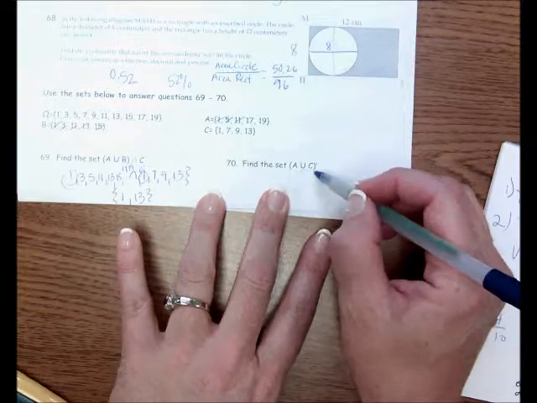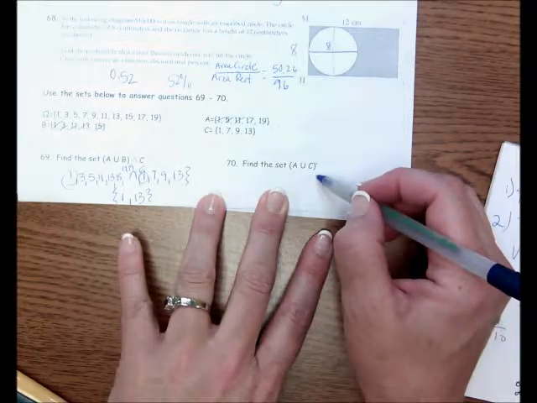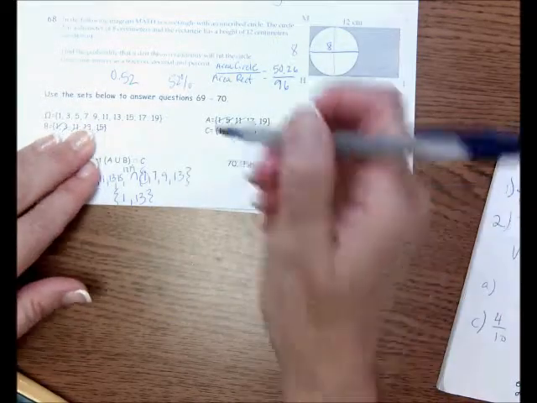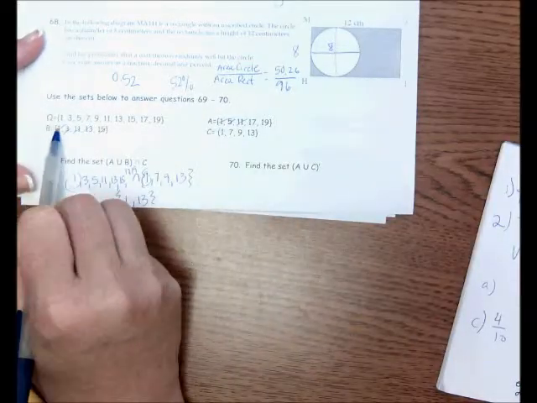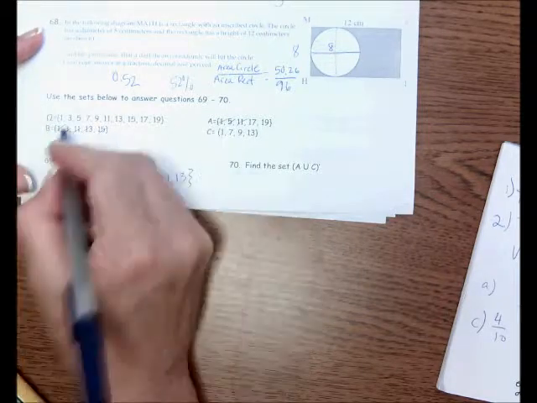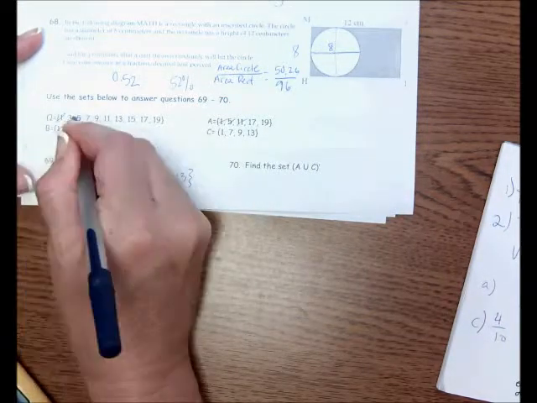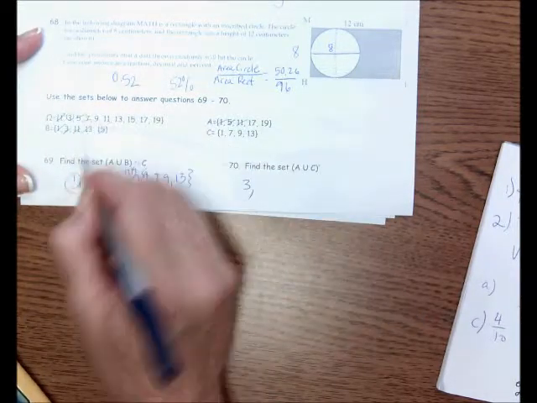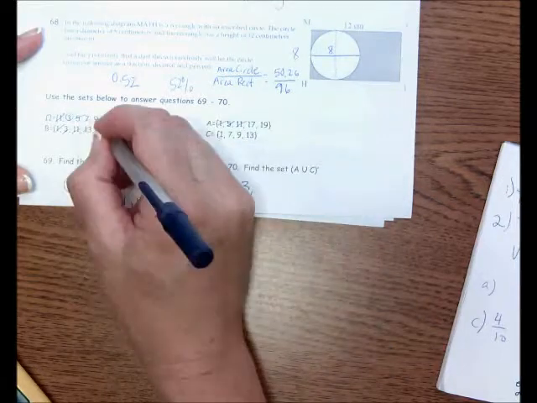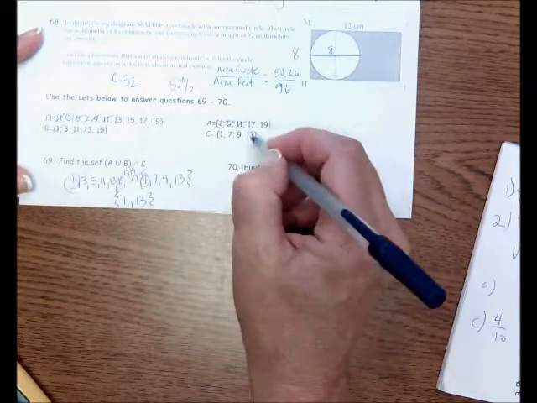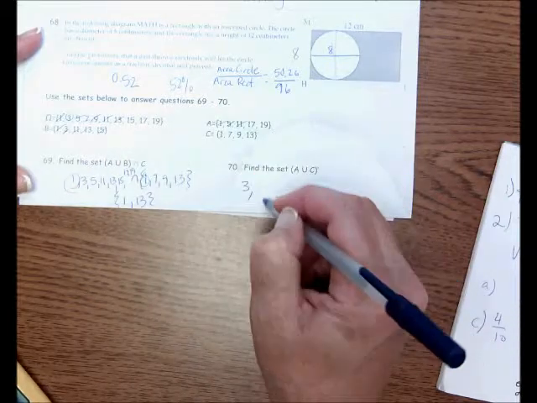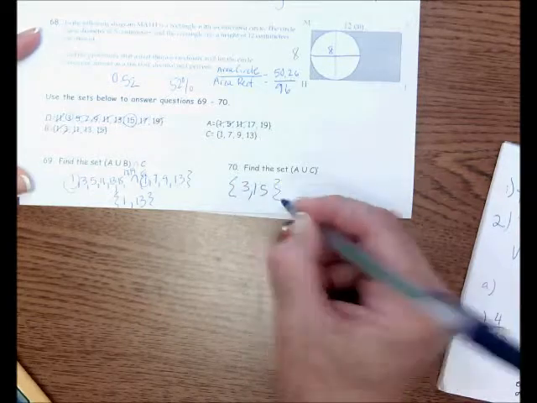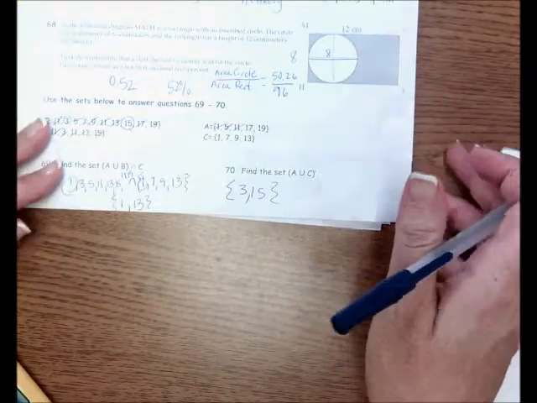The next one says the intersection of A and C not. So not in A and C is what I want. So I'm going to start marking out from my omega, which is my big set, what I have in A and C. So I have a 1, I don't have a 3, so that's going to be included. I have a 5, a 7, a 9, an 11, a 13, I don't have a 15, and I have a 17 and a 19. So my set that is not in the union of A and C would be 3 and 15.